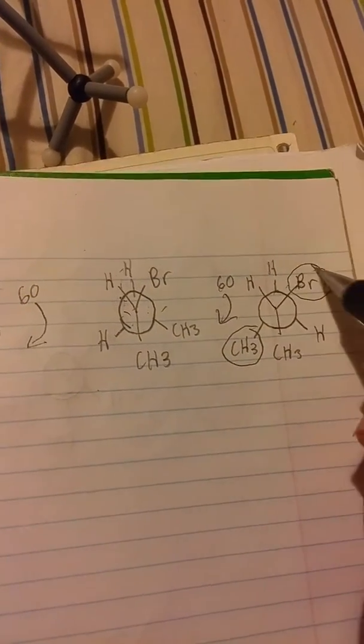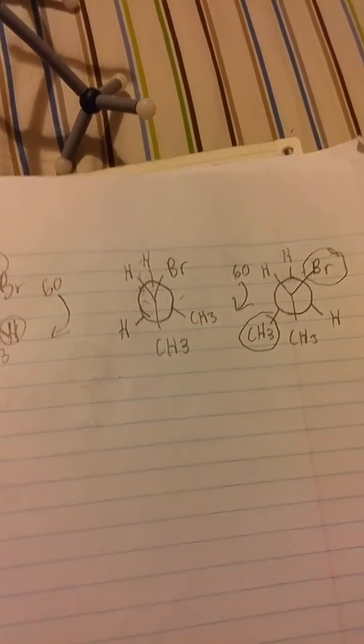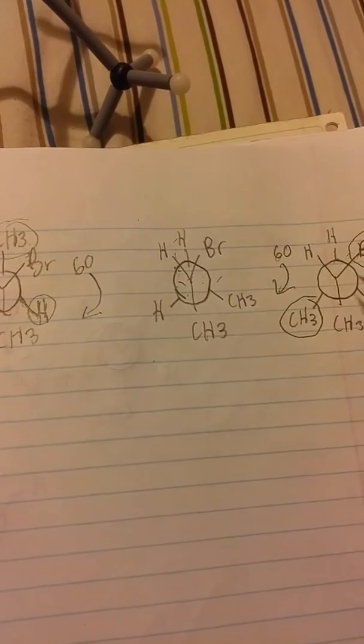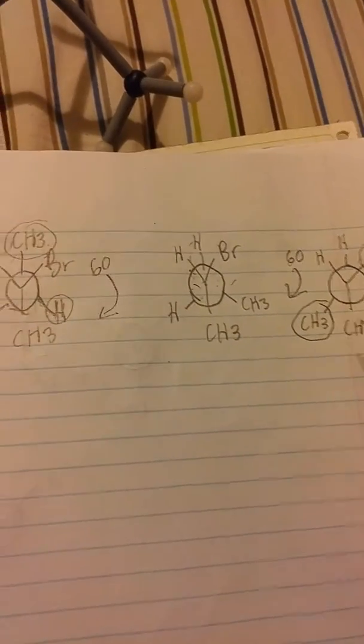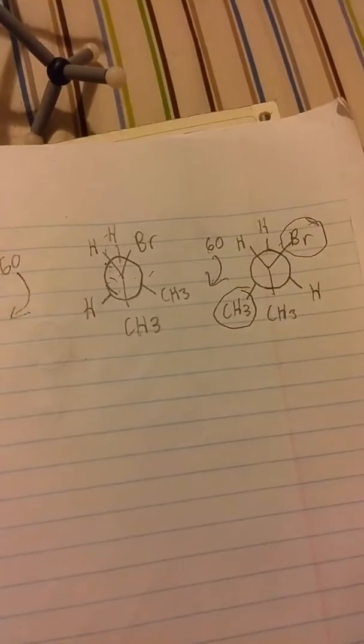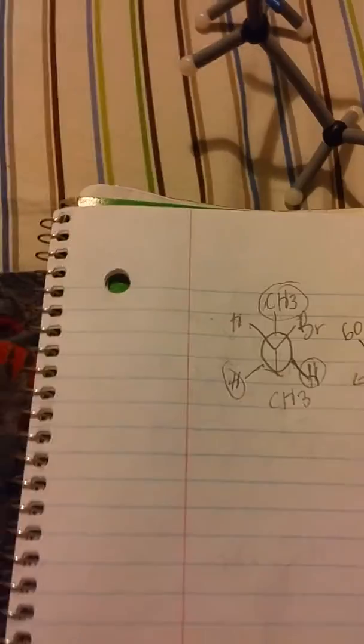Bromine is a large atom, right? And it has steric strain if it's close to these CH3 groups. In this molecule there is no steric strain between the CH3 and the bromine, because the bromine is surrounded by only hydrogens.